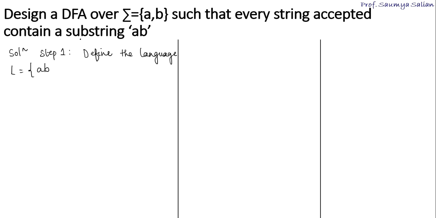Here we have to make sure that all the strings contain a substring AB, that is A and then B together. Okay. Next, I can have A, B, B, A, B, or A, B, A, B, right?